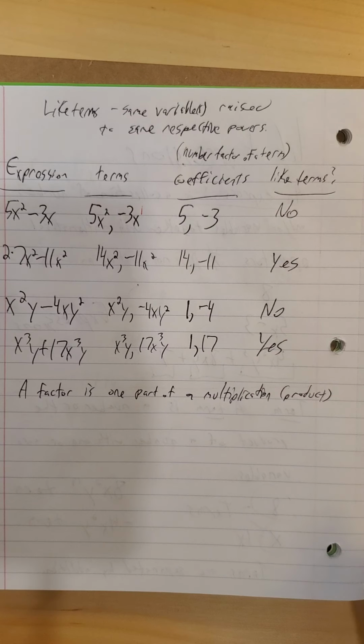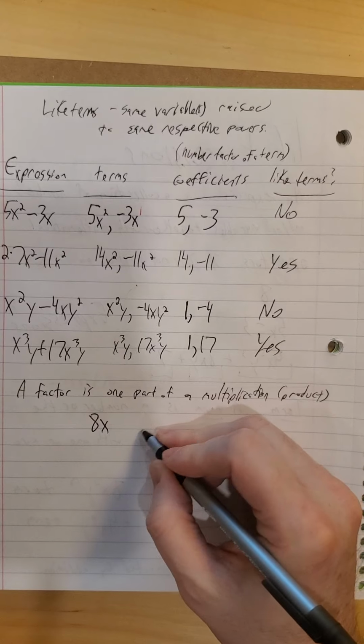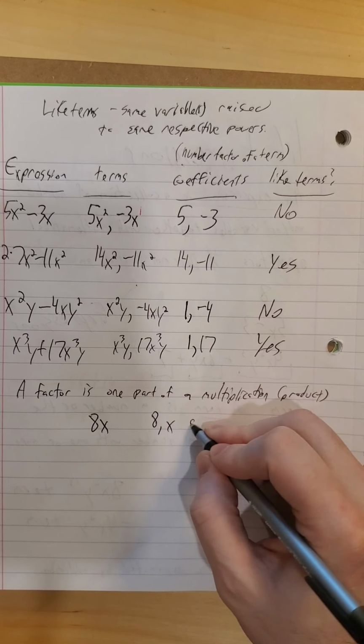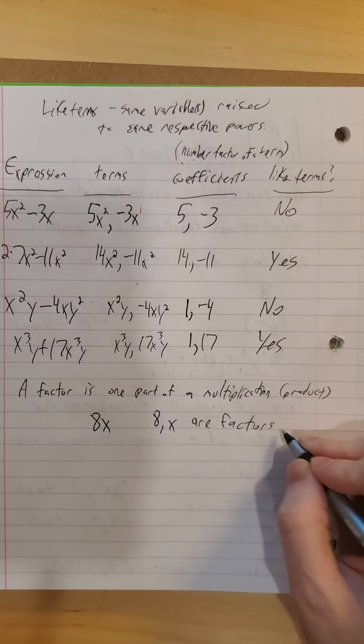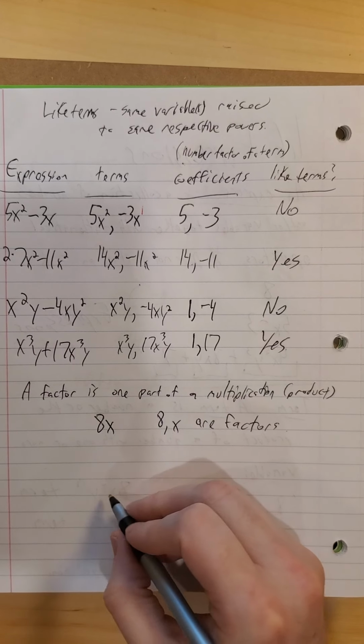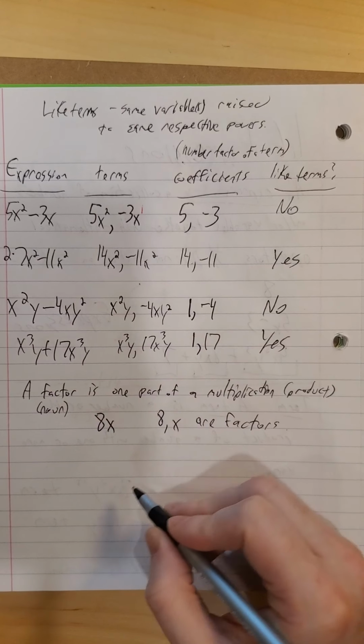Factor is one part of a multiplication, a product. So for example, 8x, 8, and x are factors since they're being multiplied together. So this is the noun version.